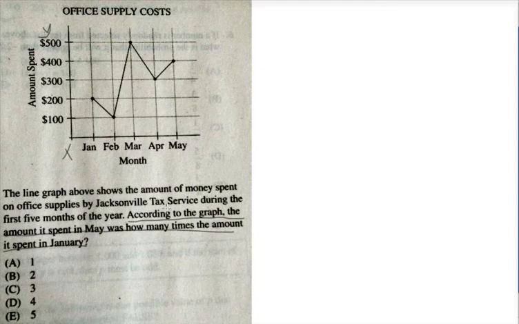So we can actually translate that sentence into an equation. Let's see how to do that. According to the graph, the amount it spent in May, so amount spent in May, so we'll just say May, was, which represents equals, how many times? Well, anytime you see the word how many, it means we don't know how many times. So I'm going to call that x, and it says times, so x times the amount it spent in January, so x times January.